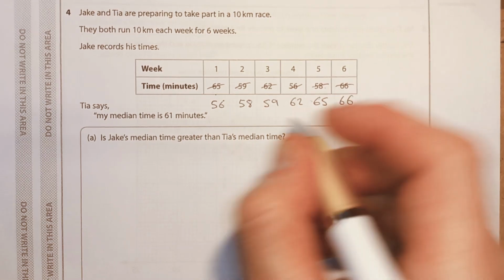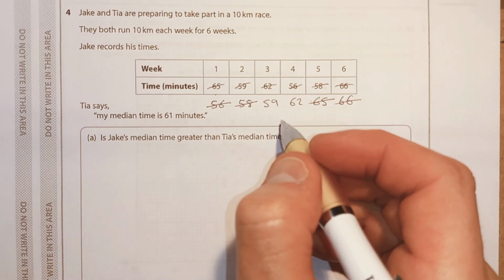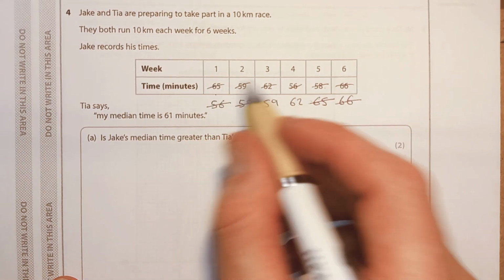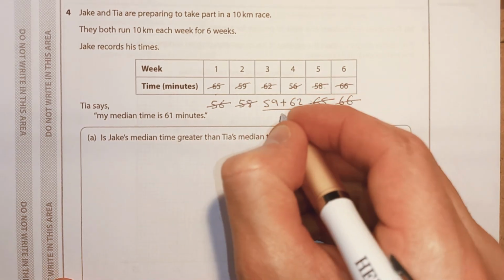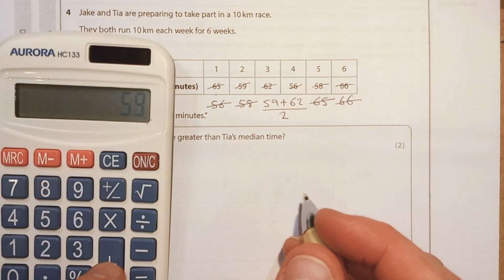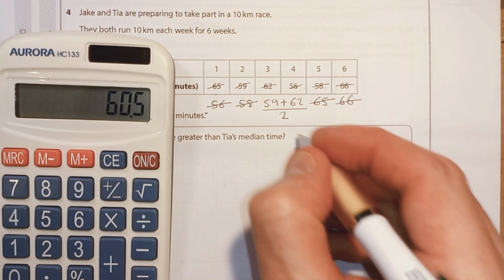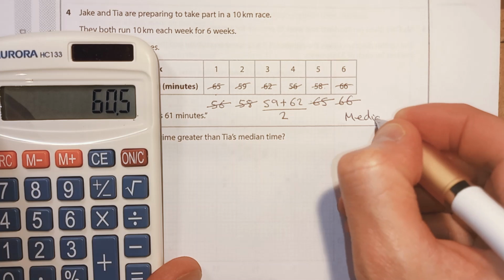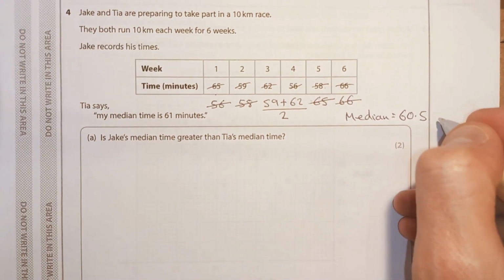And then 66. So then we cross off the smallest and the largest, and we keep doing that in pairs until we're left with either 1 in the middle, or in this case, we've got 2 in the middle because we had an even number of values. So that means we need to add them together and then divide by 2. So 59 plus 62, divide that by 2, and we get median equals 60.5, and that's minutes.